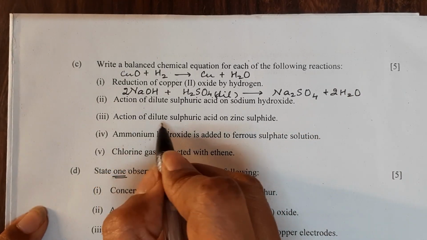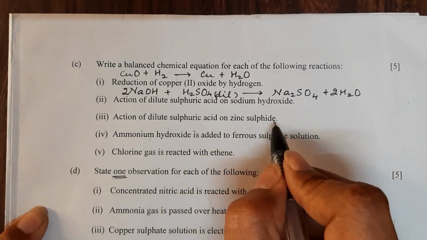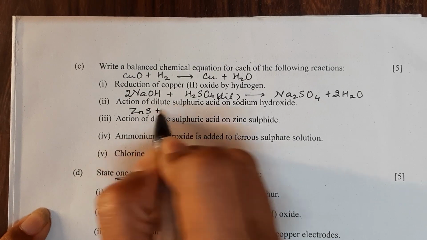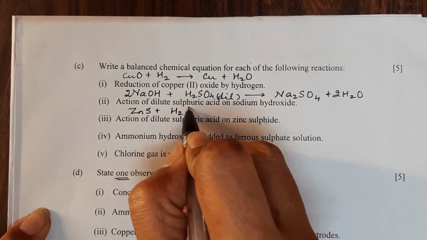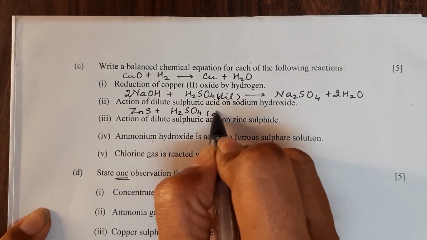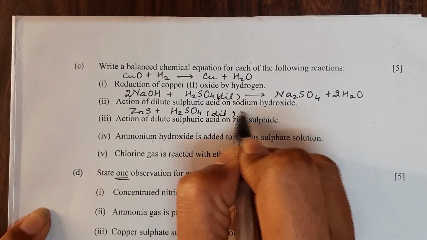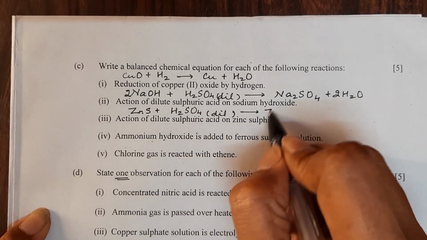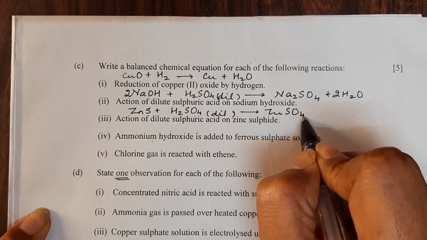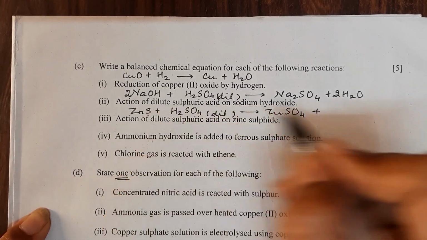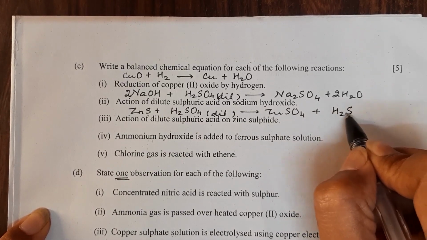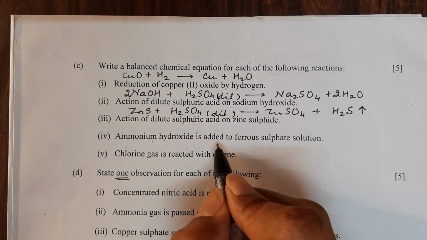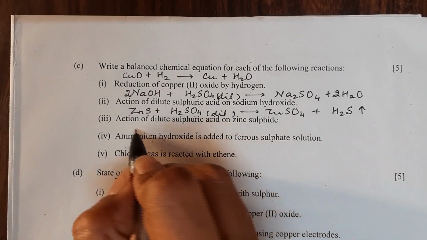Third one, action of dilute sulfuric acid on zinc sulfide. Zinc sulfide is ZnS plus dilute sulfuric acid is H2SO4 dilute, and we will have Zn will go with SO4, it will form ZnSO4, and H2 with this S will be hydrogen sulfide gas. We come to ammonium hydroxide added to ferrous sulfate.